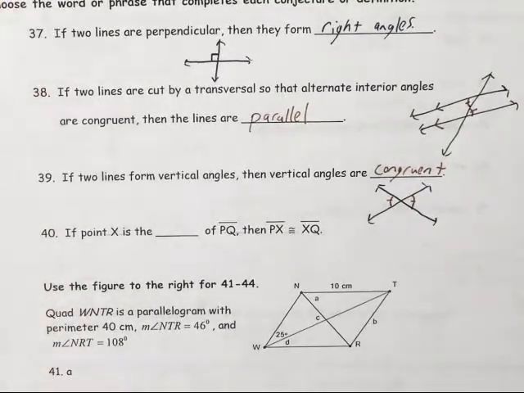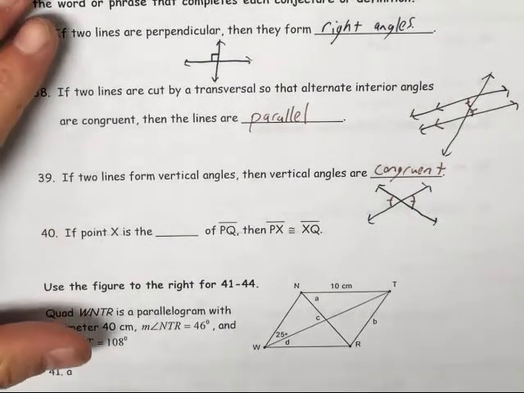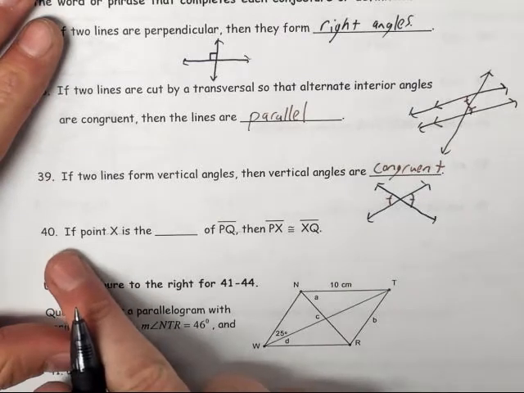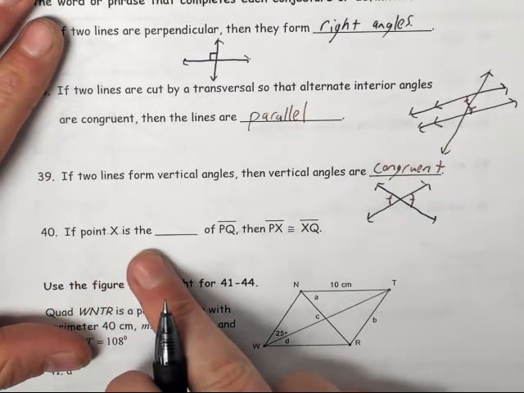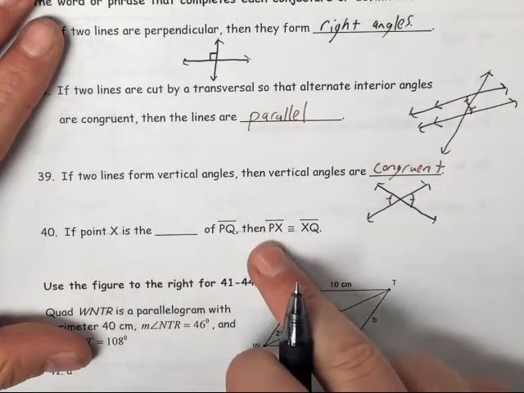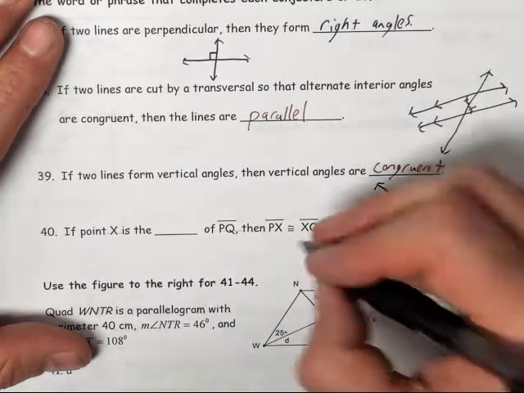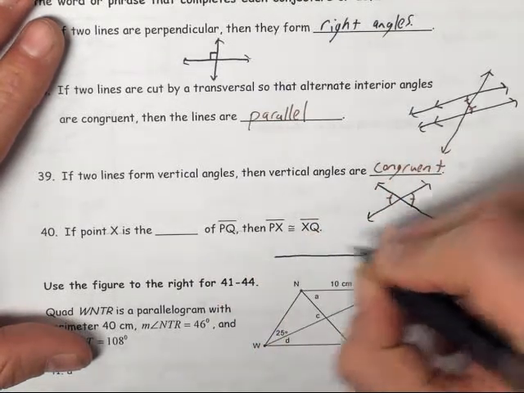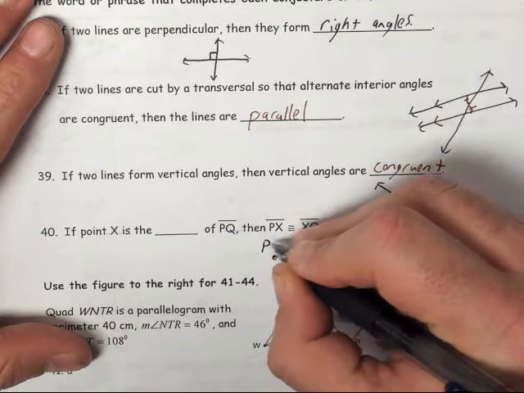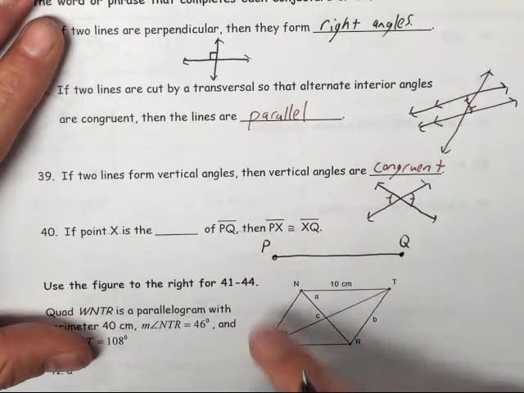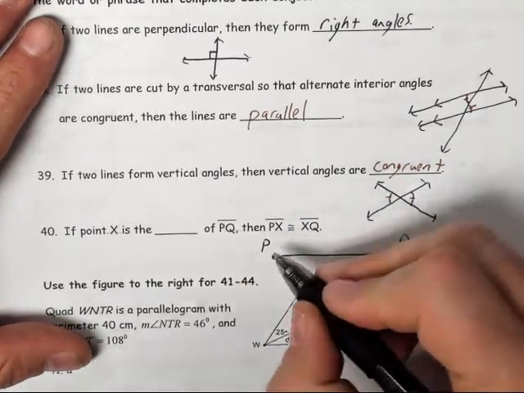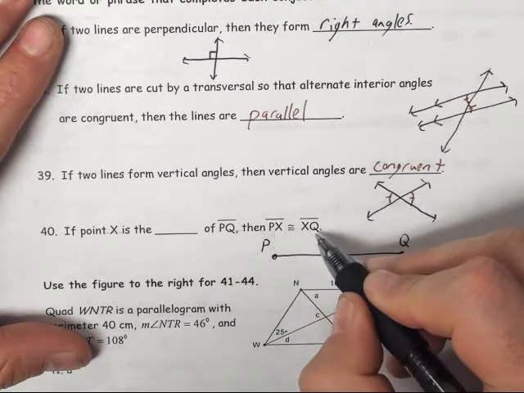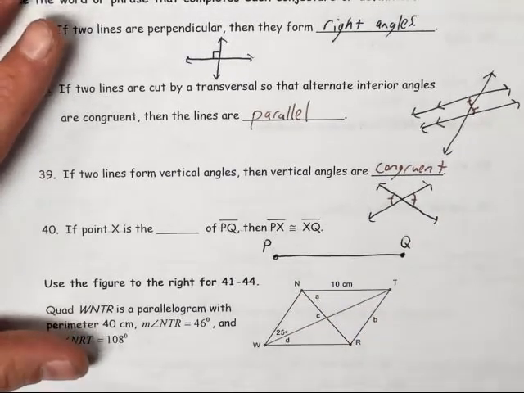And number 40, probably the most challenging one of this entire section. If point X is the blank of PQ, then PX is congruent to XQ. So let's draw this. We've got P and Q, so we have segment PQ. And now it's talking about PX and XQ being congruent to each other.